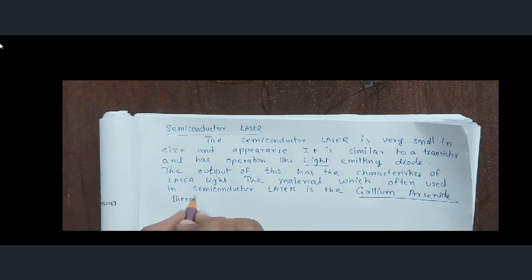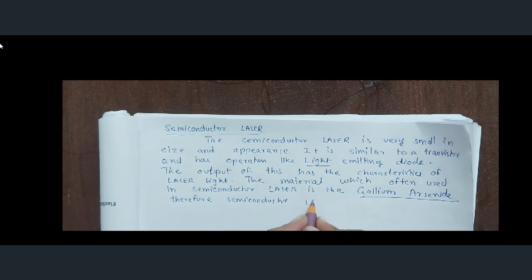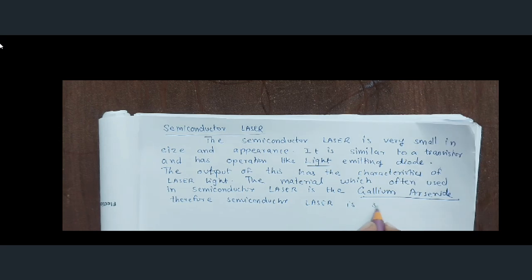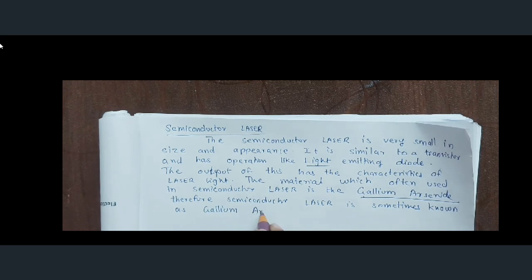Therefore, the semiconductor laser is sometimes known by another name, gallium arsenide laser.